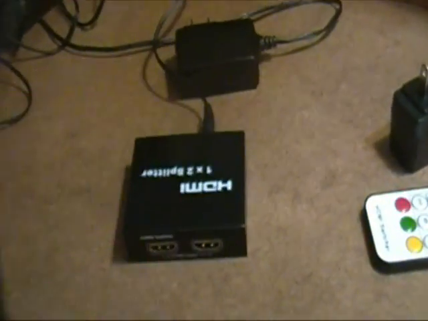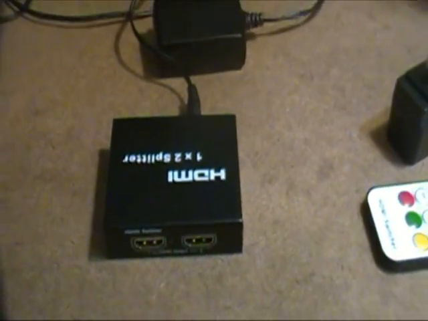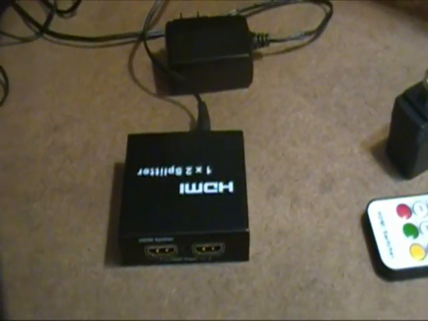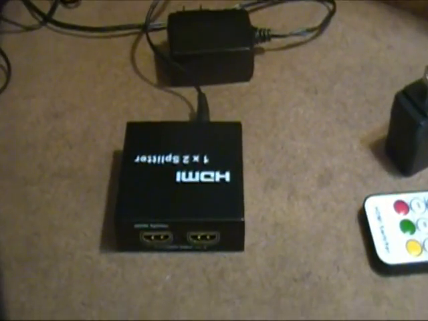I have a couple of them. This is my spare, but I have a couple others in service on different units. It splits the signal and seems to preserve all of the quality of the HDMI in doing so.